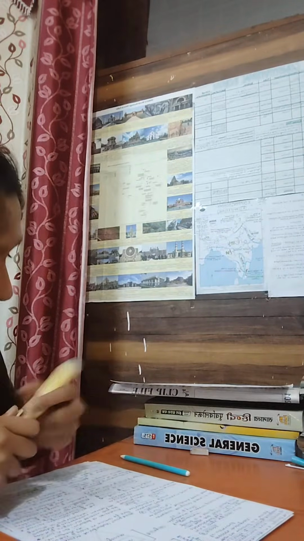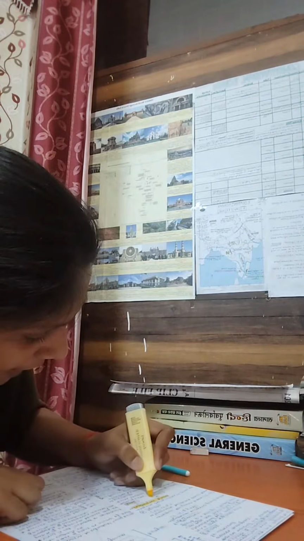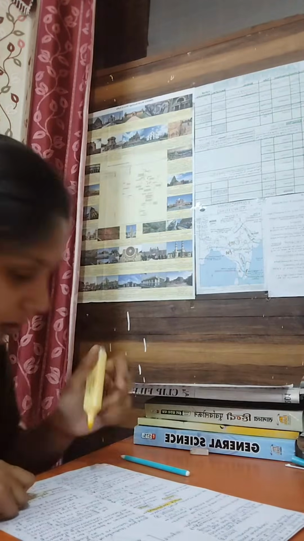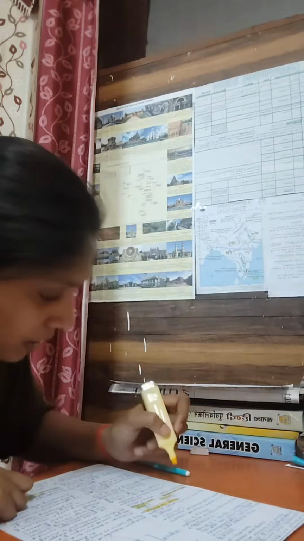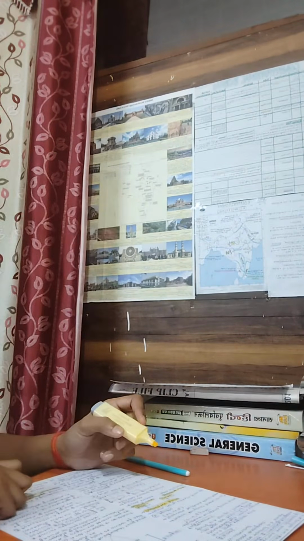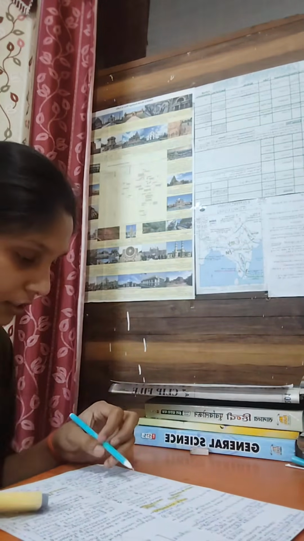Freshwater biomes consist of lotic and lentic. Lotic is running water, like rivers and streams. Lentic is standing water, like lakes and ponds. Wetlands, marshes and swamp forests are also found.